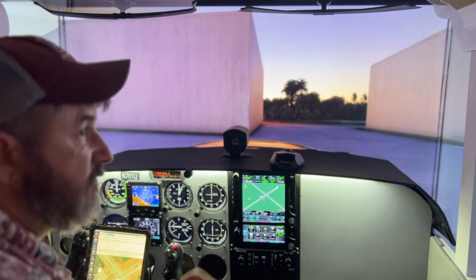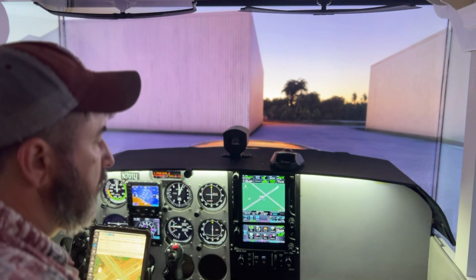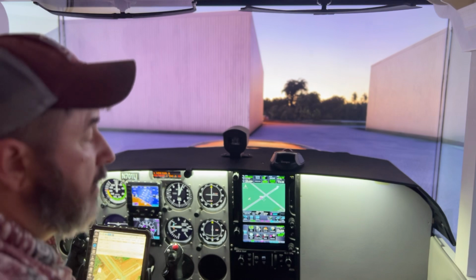Very functional, fun to fly. I'm still getting used to it. It's going to take some learning on my part, but I'm a big fan.